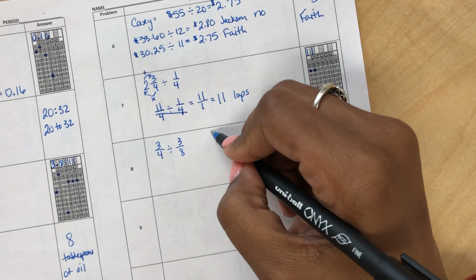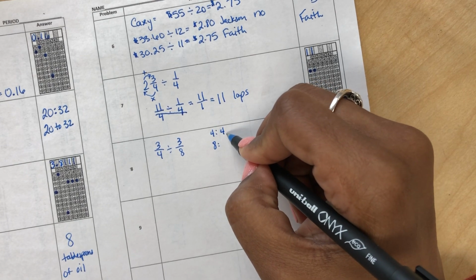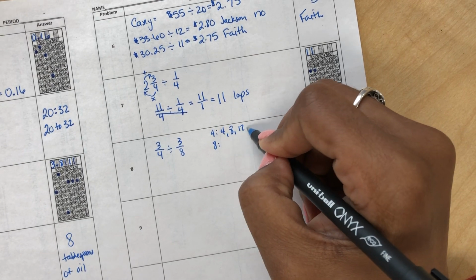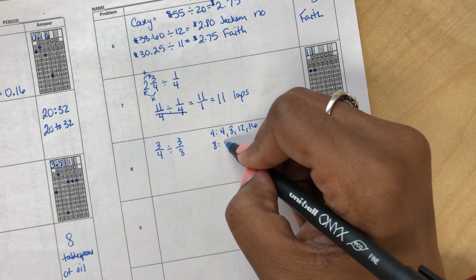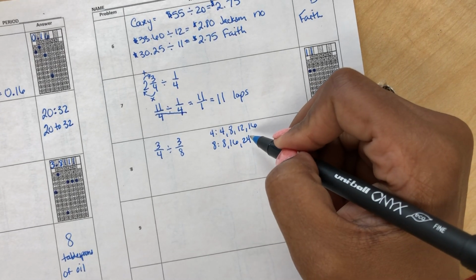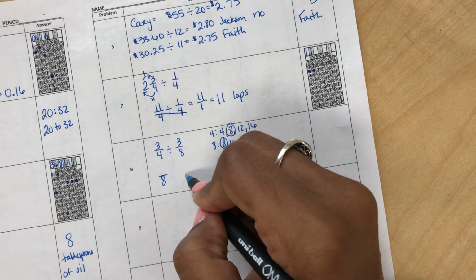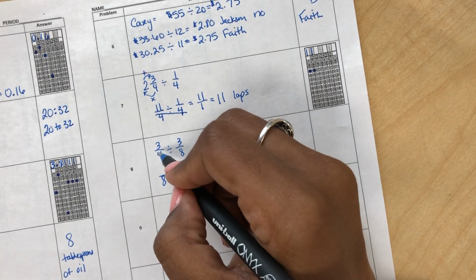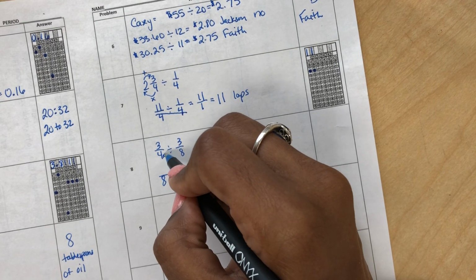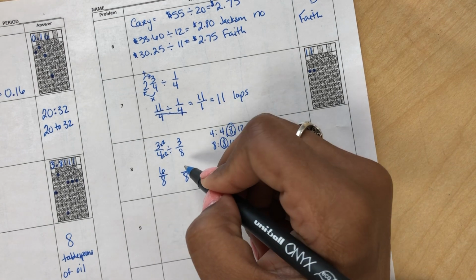I've got to start by getting a common denominator, so I need to list the multiples of 4 and 8. Multiples of 4: 4, 8, 12, 16. The multiples of 8 are 8, 16, 24. I'm looking for the smallest one they have in common, which is 8. So 8 is my new denominator. Then I'm looking to see how I got from 4 to 8. I multiplied by 2, so I'll do the same to the top, and 3 times 2 gives me 6.